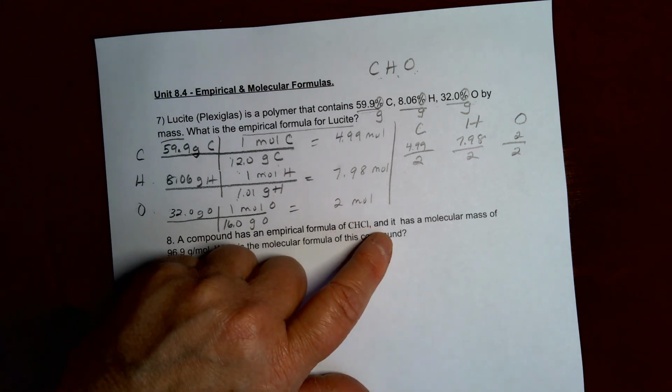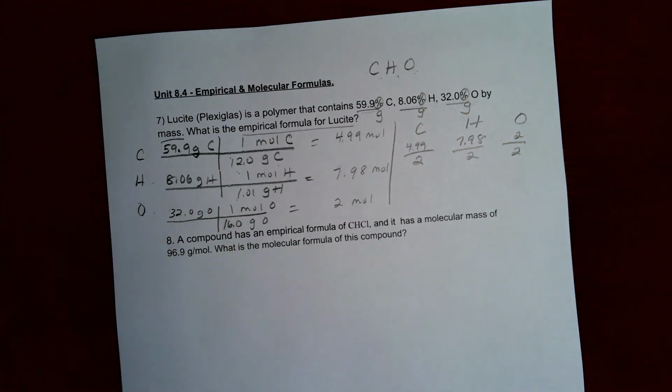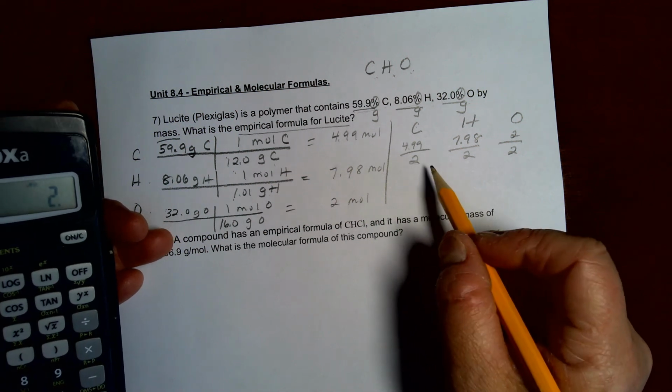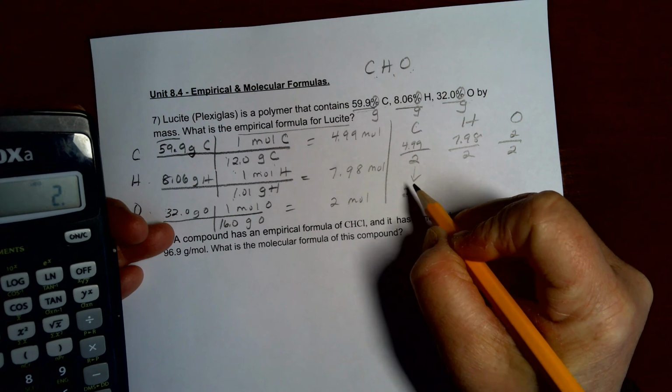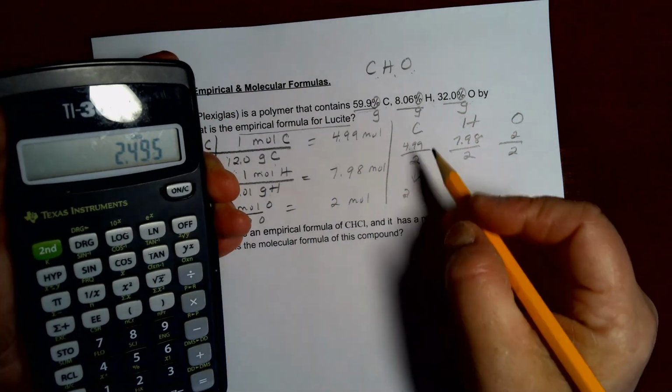Okay. And we can see here that this is an unusual problem. 4.99 divided by 2, you may be able to see it, but I'll just do it on the calculator just to show you. It comes out to about 2.5.